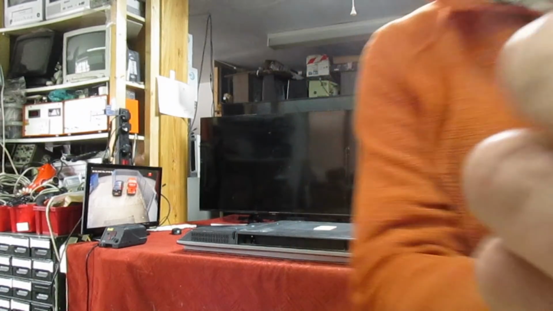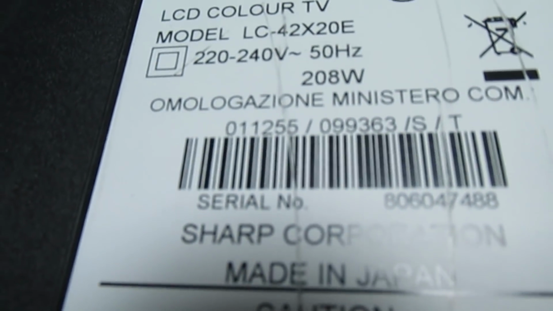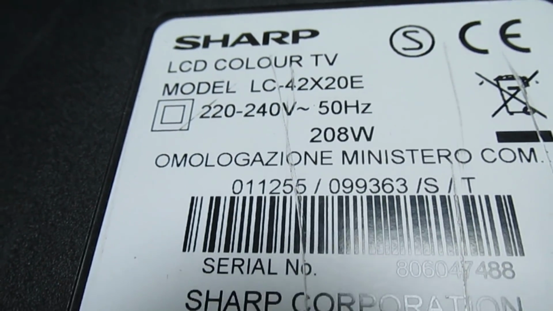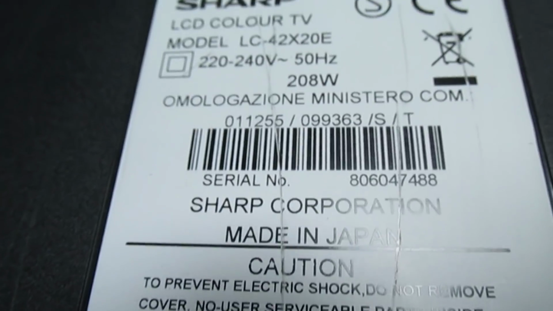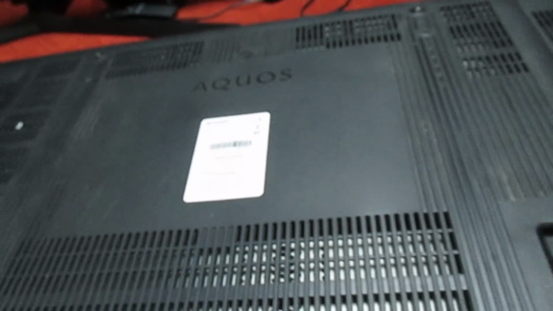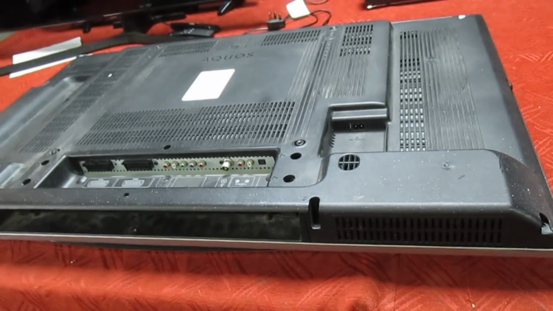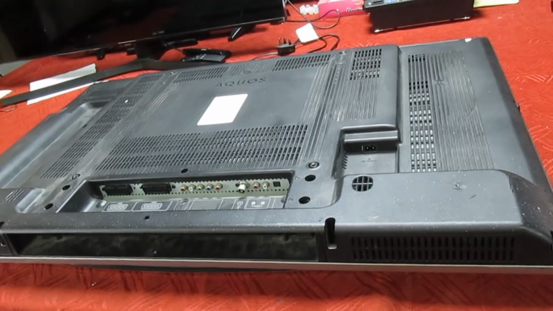In this video I'm going to be passing on another little fault finding tip. Now we're going to be looking at the Sharp TV here. Let's just move over here. The model number is LC42X20E. Now that's not really important because this is a fault finding tip. But this is a very early TV. It's about 10 years old, and because it's 10 years old, that means there is a service manual for it, which is a really good thing.